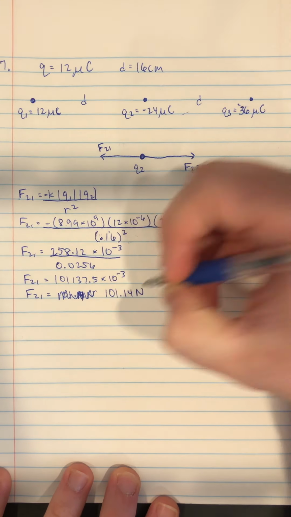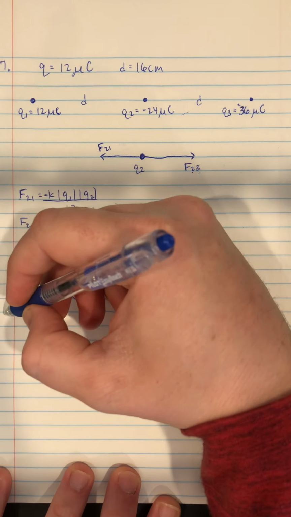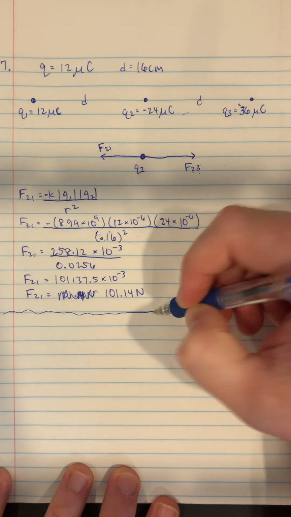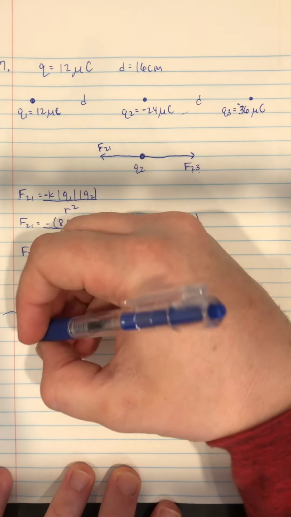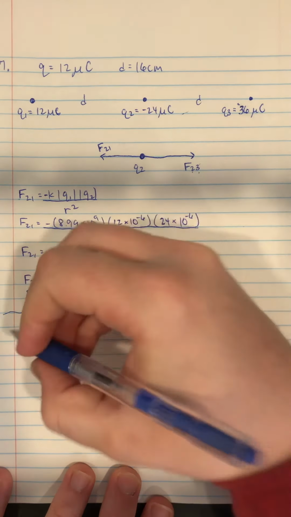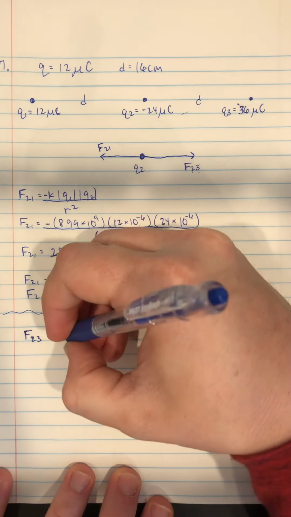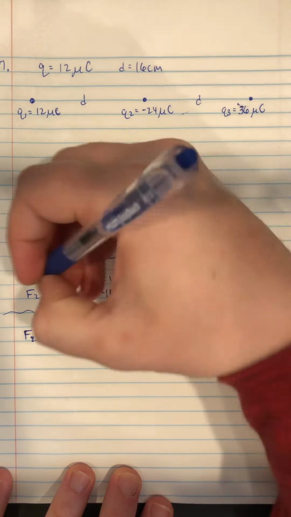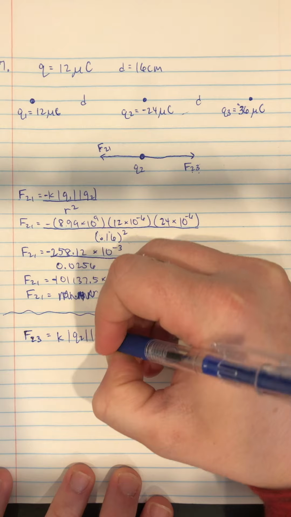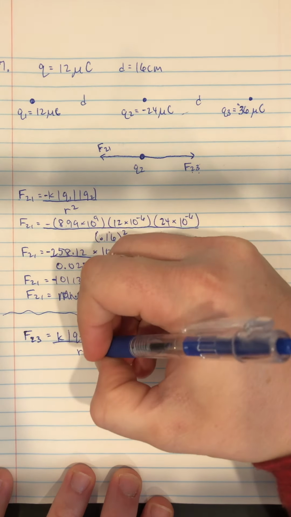101.14 newtons. All right, so there is Q1. And again, if I've been paying attention, we don't even really have to do all that math because we know what it is already. F23 we have not done yet, but this one's going to be positive, so K is negative, negative, negative. Q2, Q3 over R squared.